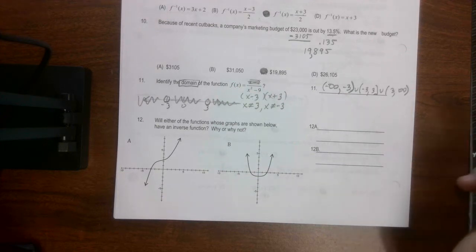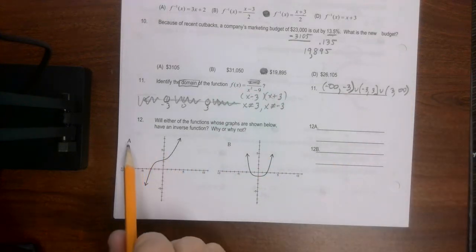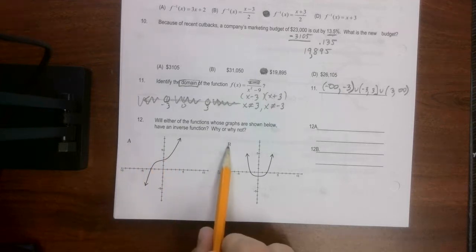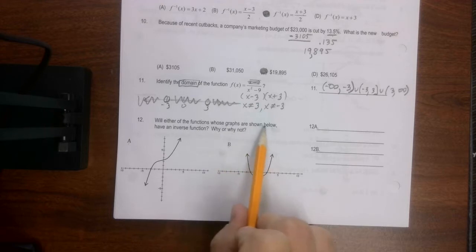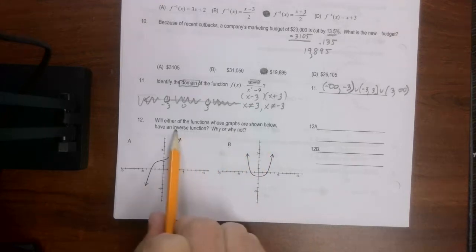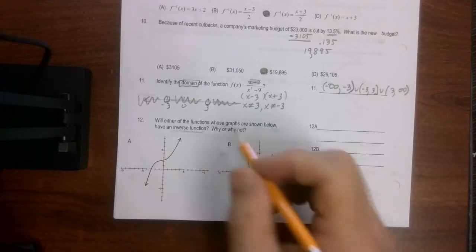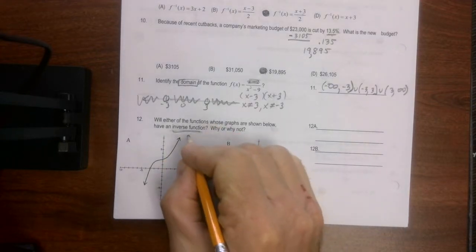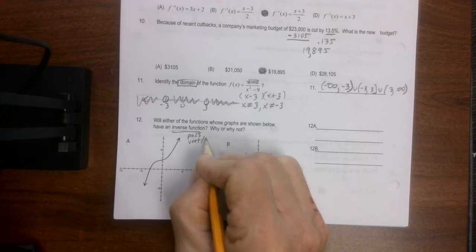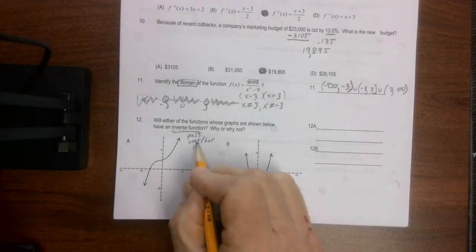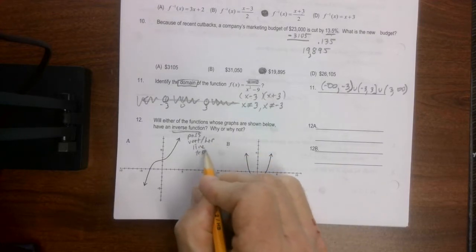All right, we're going to finish off this review. Number 12 has two parts, part A and part B. So it says, will either of the functions whose graphs are shown below have an inverse function? This is one of those rules. And in order to have an inverse function, it must pass both the vertical and the horizontal line test.